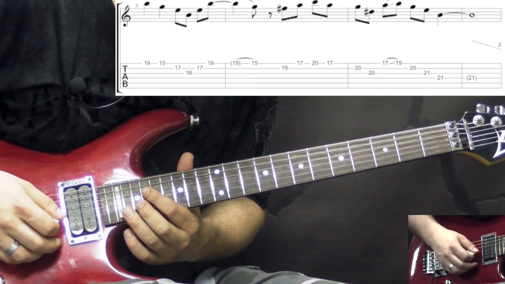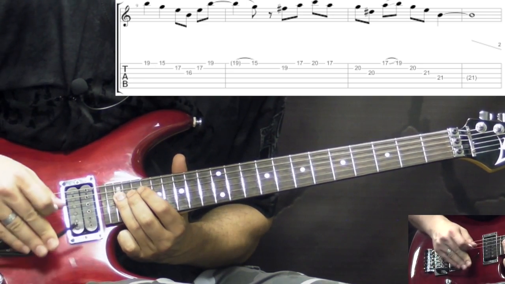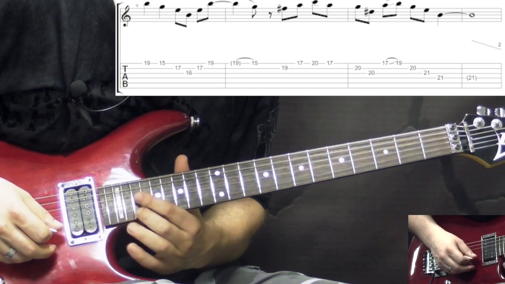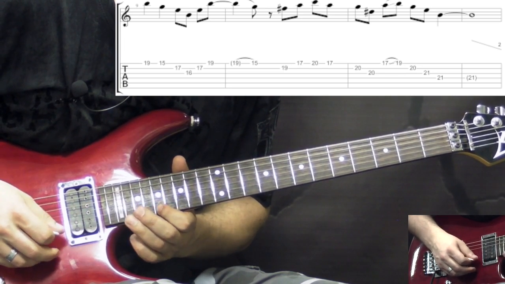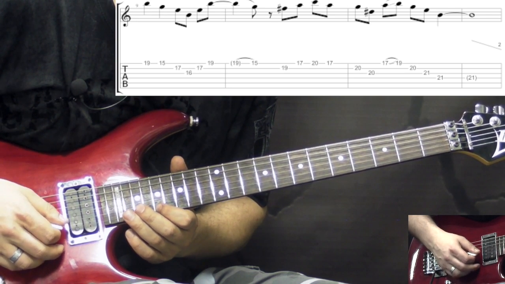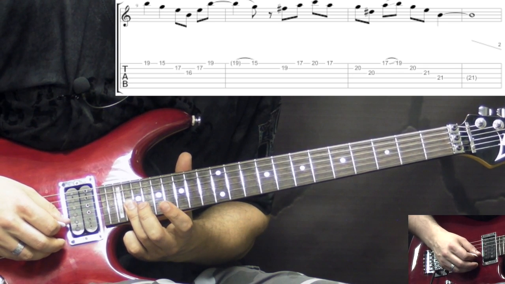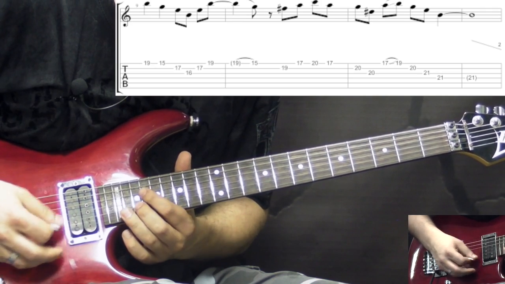Okay, the next lick goes like this. So here we start off again with the rake and playing 19th fret on the B string. Then we play 17, 20, 17 on the high E string. And then we play 20 on B, 20 on G string.